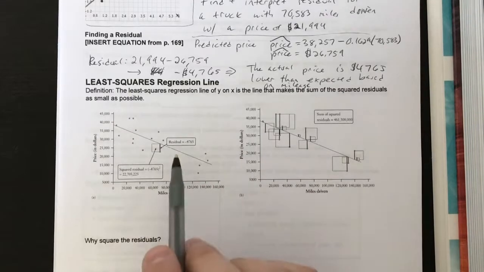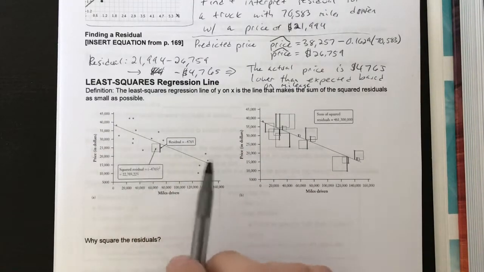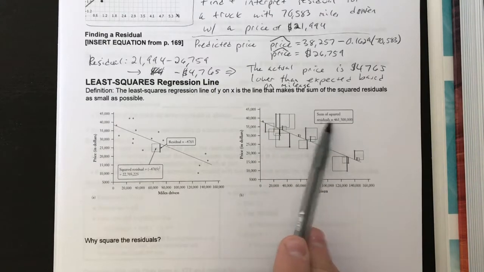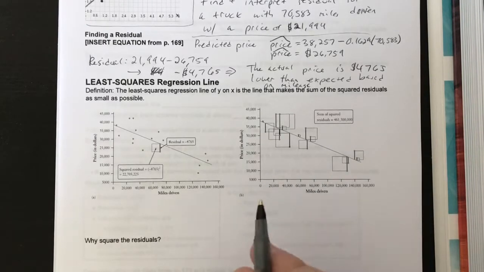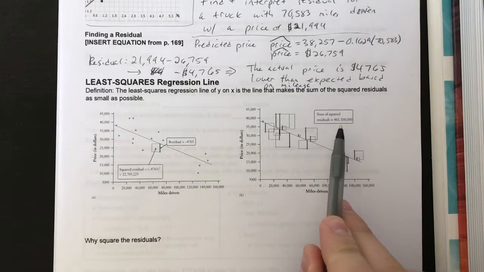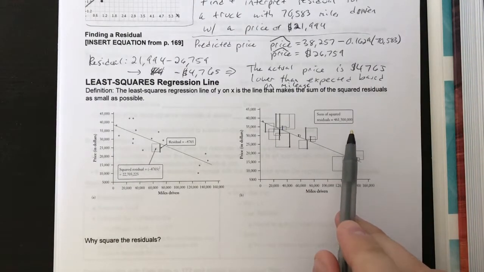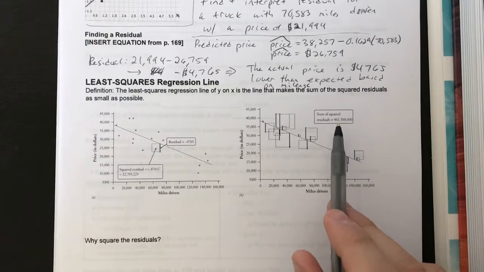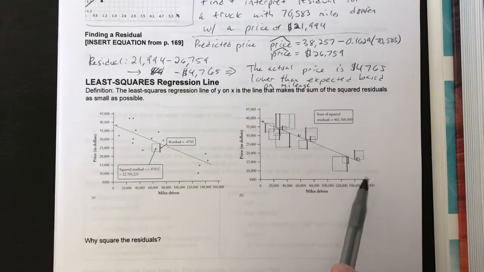But what the computer does for you is it finds the line that has the smallest sum. You'll see this is the line, these are all the squares, and here's the sum of the squared residuals. Now that number is not meaningful out of context, but it's important in the fact that that is the lowest sum for any possible regression line. So the computer found the lowest sum, and it made it the regression line that it is.